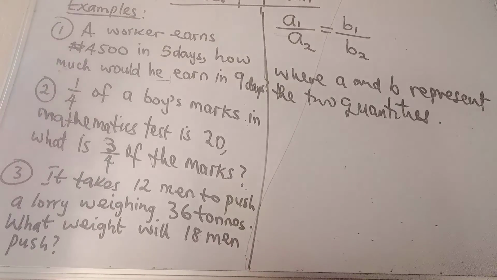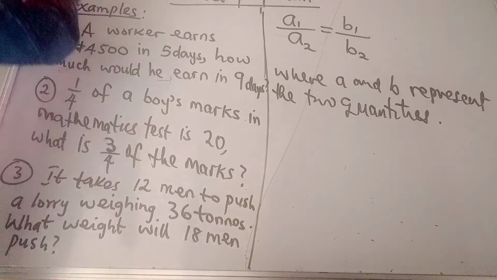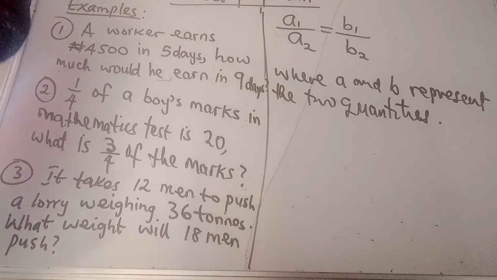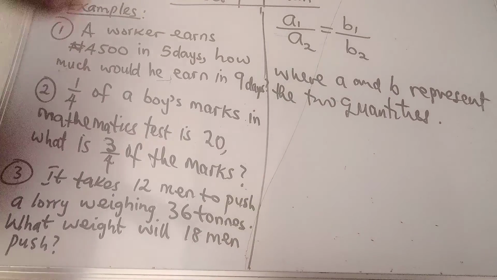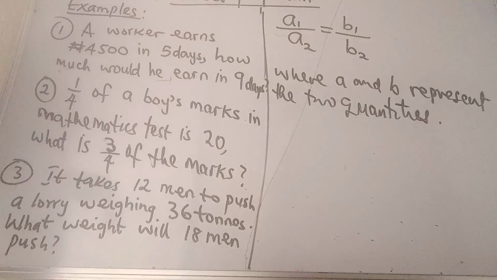And when there is decrease in one quantity, it causes decrease also in the other quantity. That is direct. How do we know that a question is direct or not? I'll be explaining that when I'm treating the questions we have on the board, because these are example questions on direct proportion.